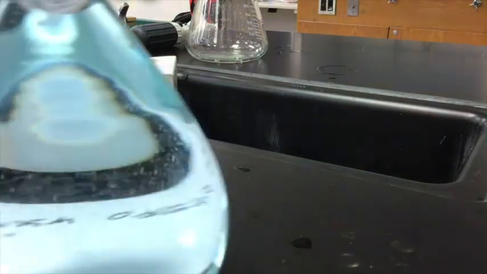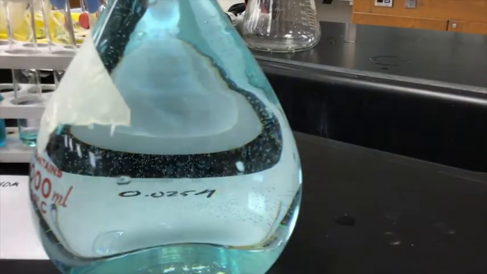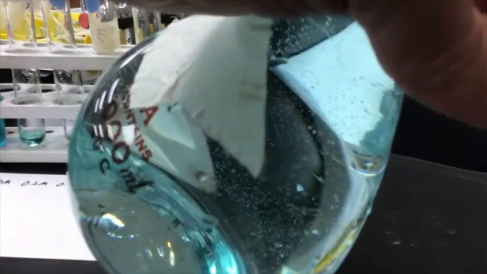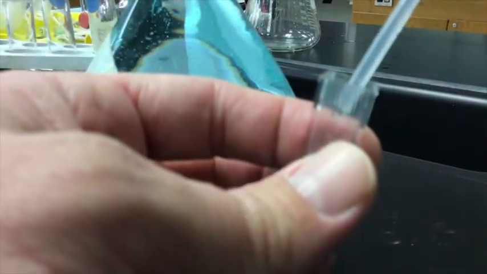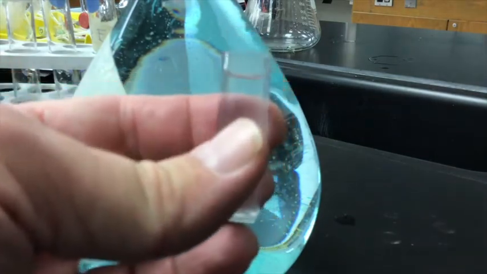Again, I'm just taking from my solution that I made from the brass screw that was there. And dump it. And then take my unknown that's here, fill her up. So there we go. So this is now completely filled with my unknown that I made.